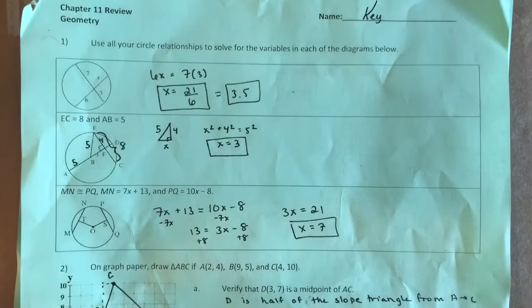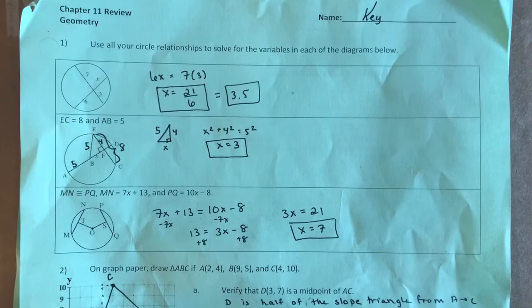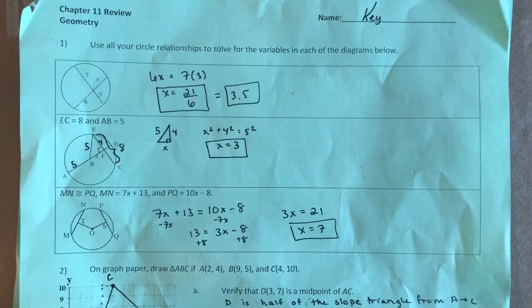A little different because it's already done. The review guide, all the answers are already done. I'm not going to be doing them. But I'm just going to kind of go through each problem, go through the big points of each one.